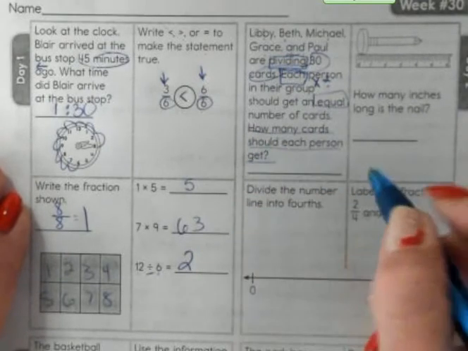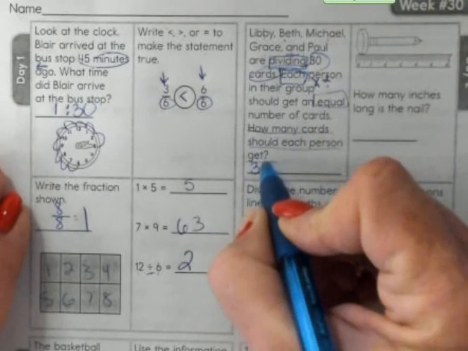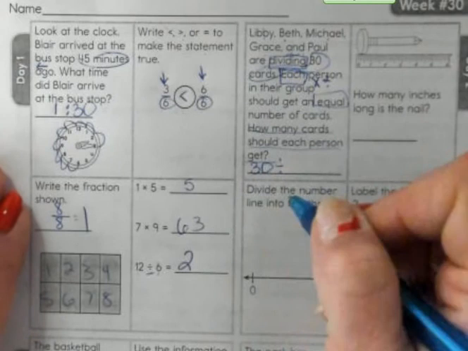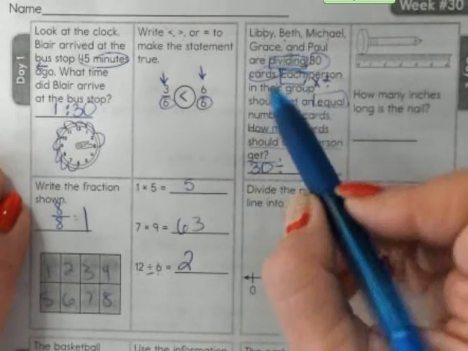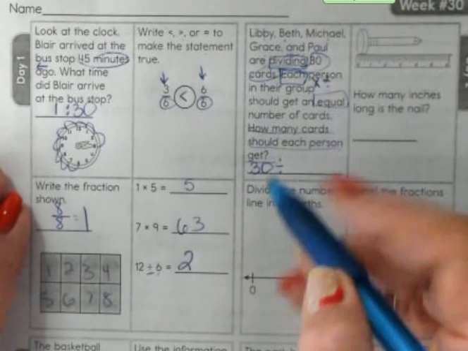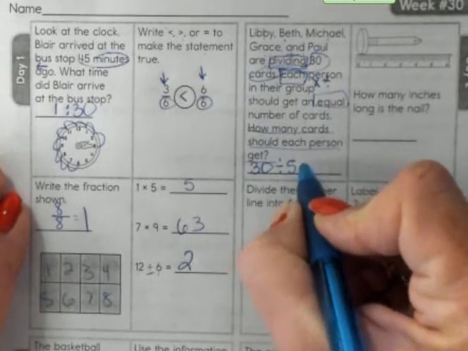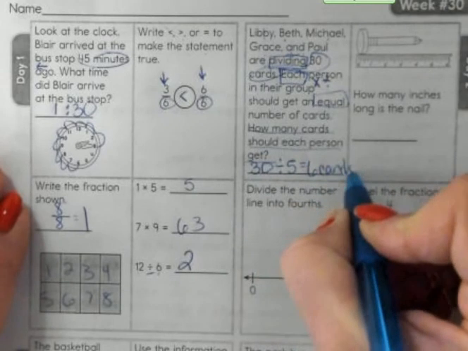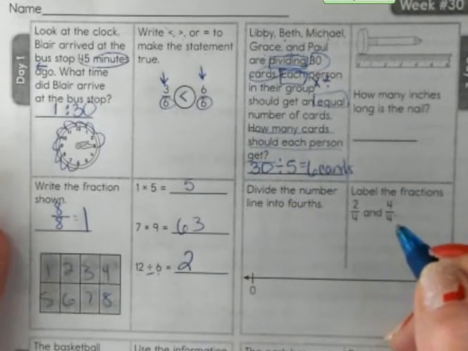Well, I know I'm dividing 30 cards. It already told me that. The part I have to figure out is what I'm dividing it by. In this case, it's the number of people. 1, 2, 3, 4, 5. 30 cards divided by 5 people is going to give us 6 cards, or 6 cards each. You could write it either way.